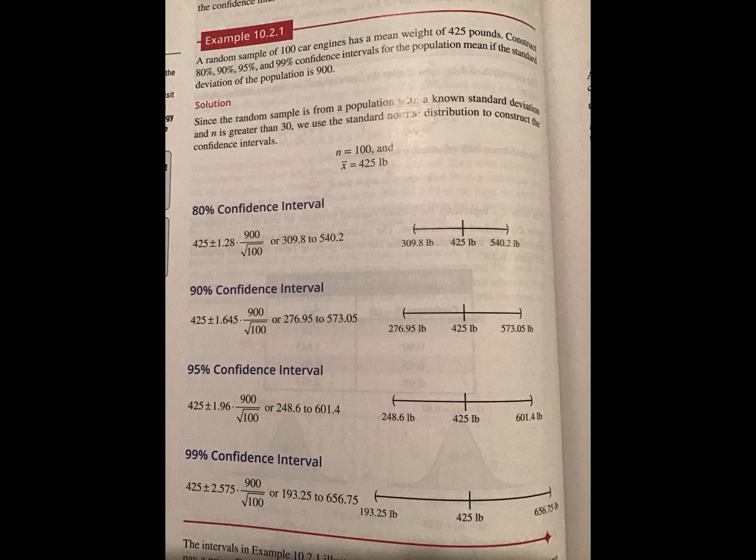So now let's take a look at this example. They have given us a random sample of 100 car engines which have a mean weight of 425 pounds. Construct these different confidence intervals, so we have to do one for 80%, one for 90%, 95% and a 99% confidence interval for the population mean if the standard deviation of the population is 900. So they've given us the sample size, the sample mean, and the population standard deviation. So we have to construct 4 different confidence intervals.